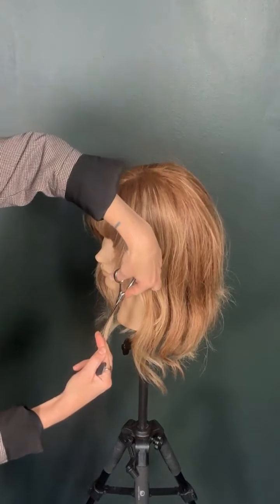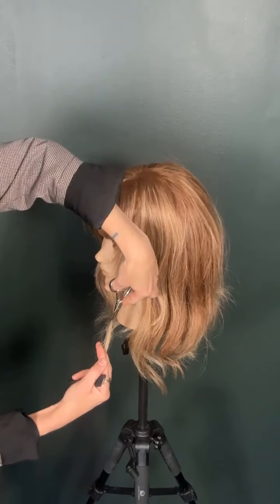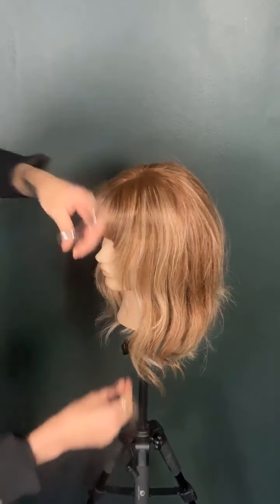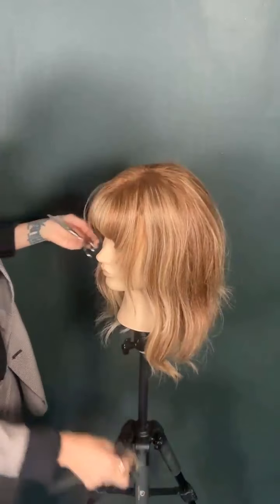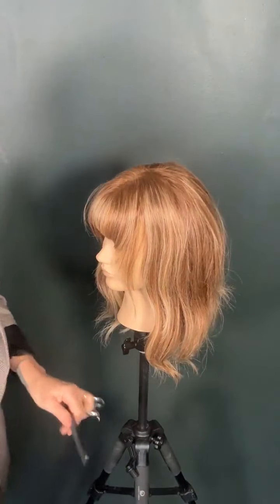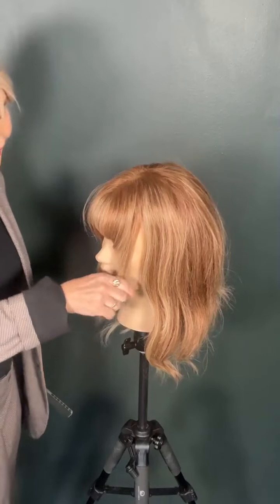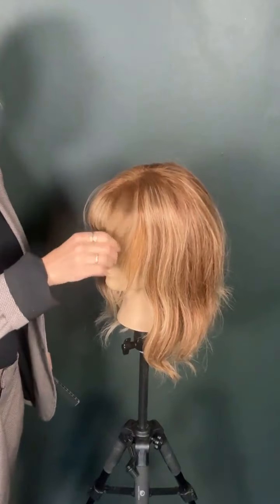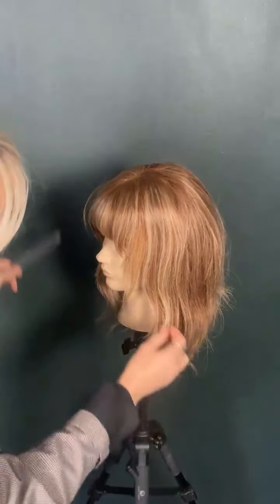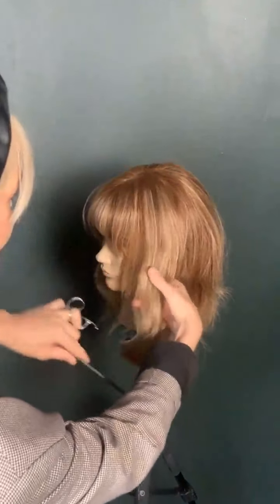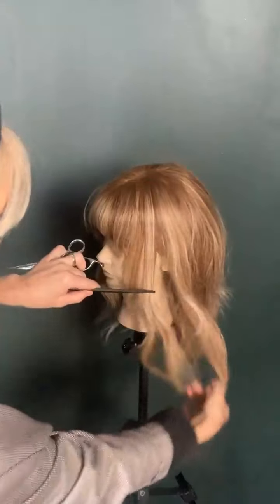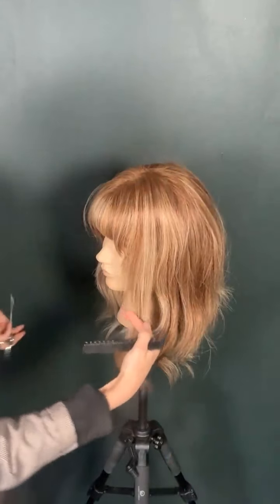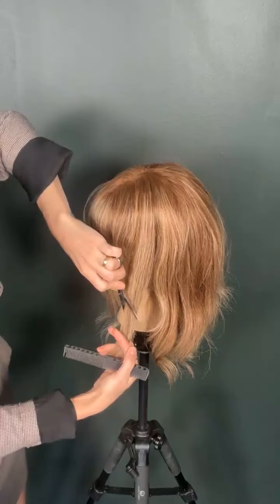And for that, I like it to be a little bit damp and I style it as the hair is drying. So see how I can immediately just go from short to long, one direction and then the other and create this beautiful little point of separation right there. And then I can just take a vertical section, right? Bringing it straight down and going into my next one.